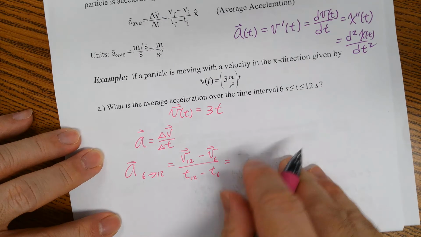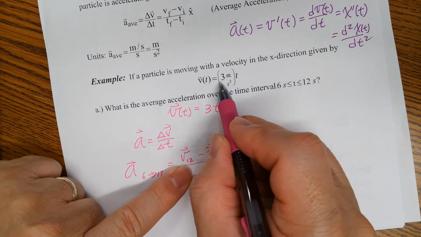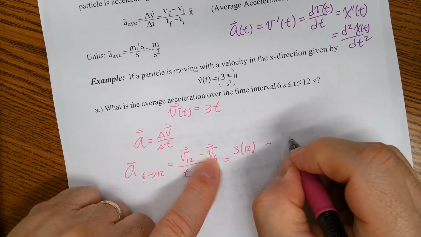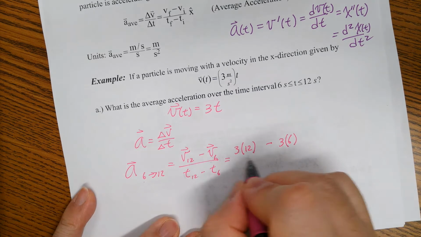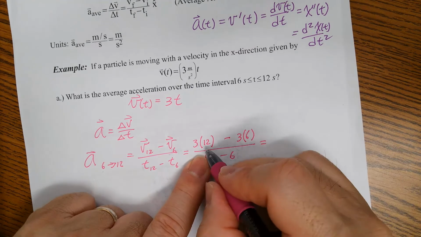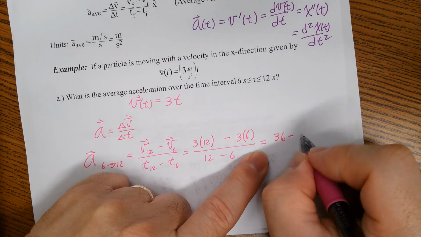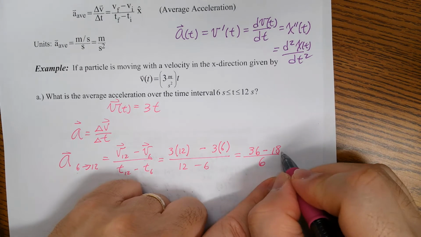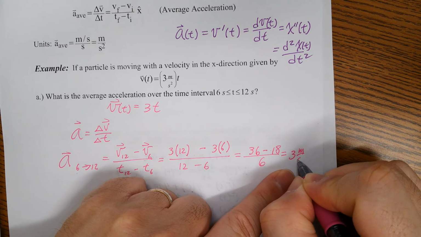And that is, if I plug in v at 12 seconds, 12 times 3, minus v at 6 seconds, 3 times 6. Divide that by 12 minus 6. And that is equal to, here I got 36 minus 18.